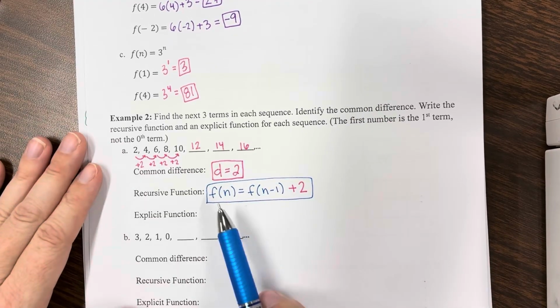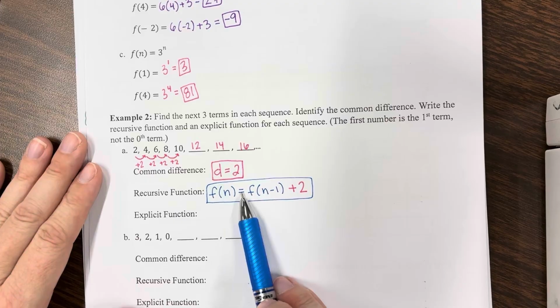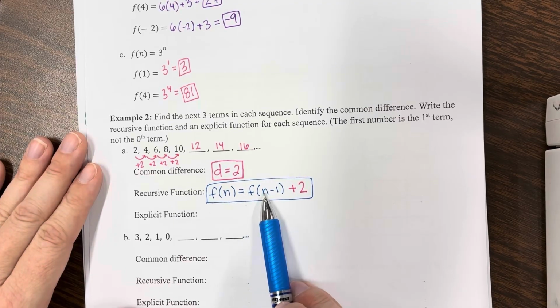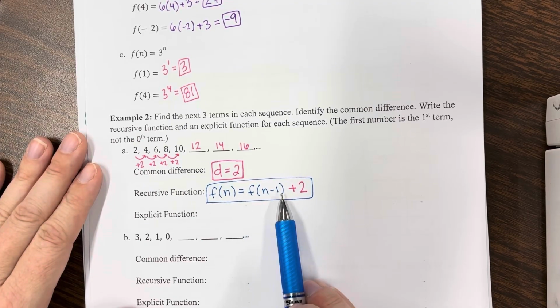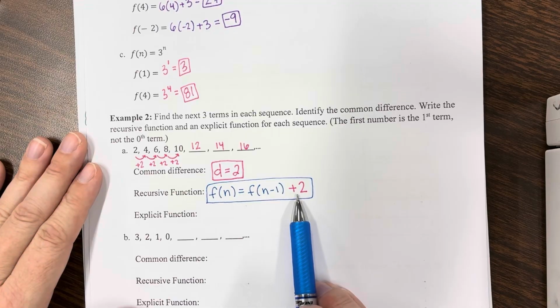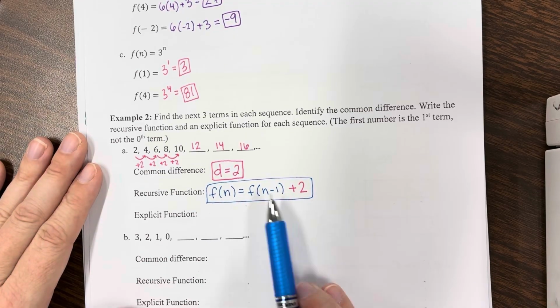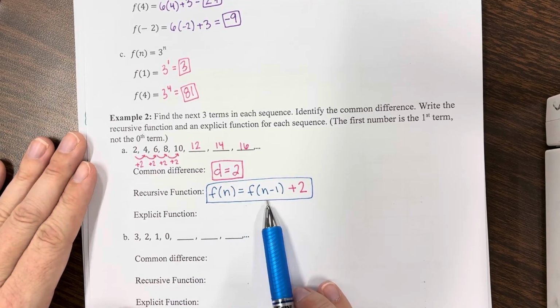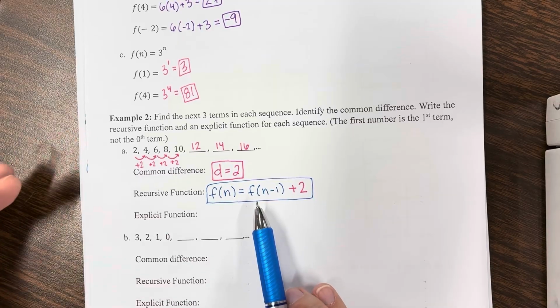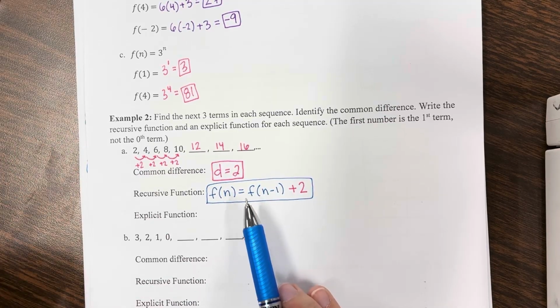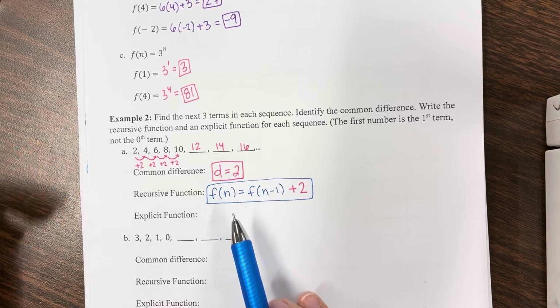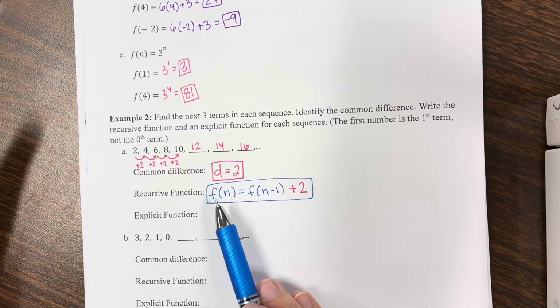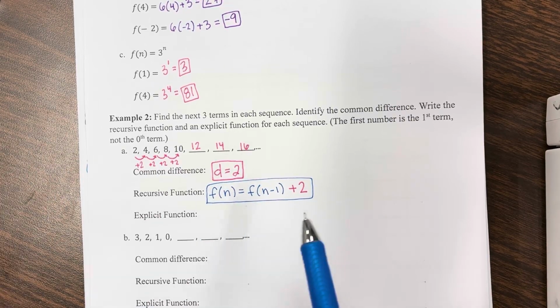If you said f of x equals f of x minus 1, close parentheses, plus 2, this would be correct. You're just using a different variable. So on the assignment, make sure you're paying attention to whether they want you formatting it as f of n or as f of x. It's just telling you which letters to use.